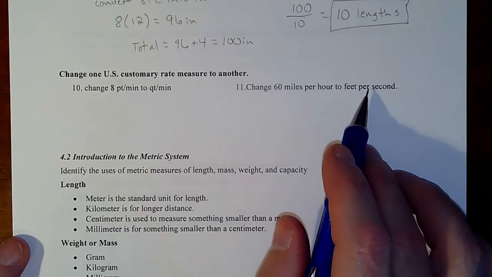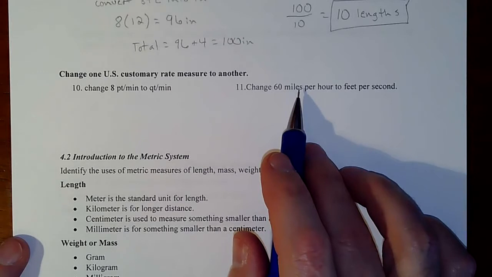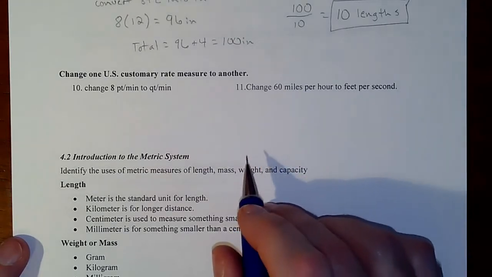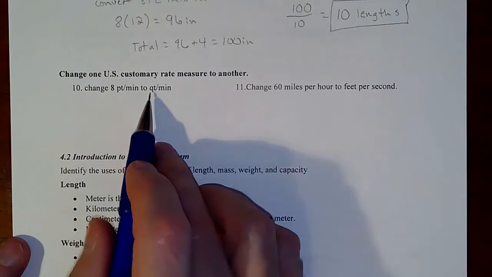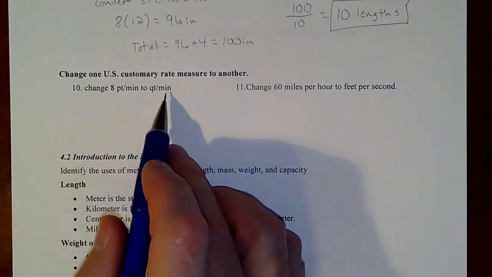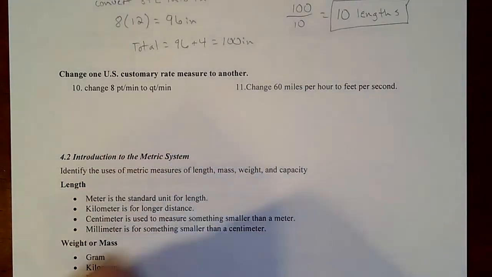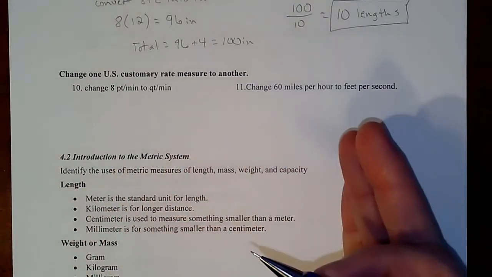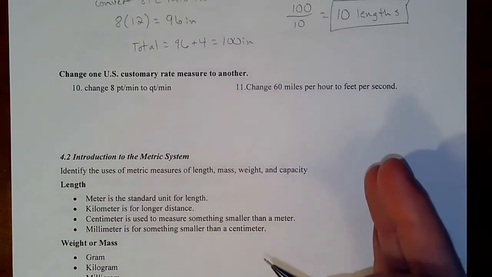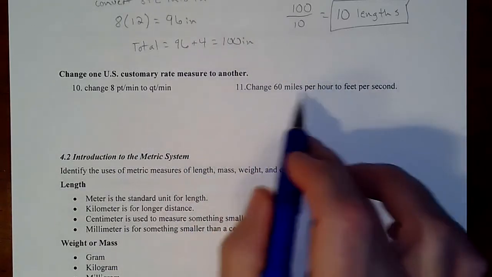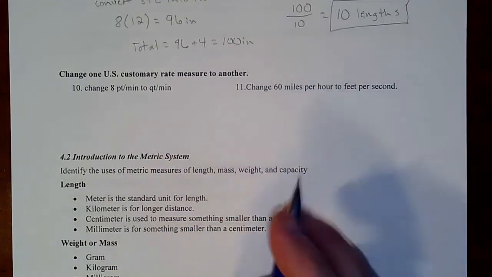Most of the time, the types of problems that you have are feet per second, and then you're converting it into miles per hour. This one's just going the other way. So 8 pints per minute to quarts per minute. So what we need is a bunch of fractions multiplied together to convert from one thing to another. And this one will be a better example to really see all the pieces that go into this.